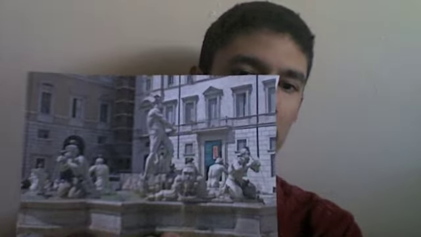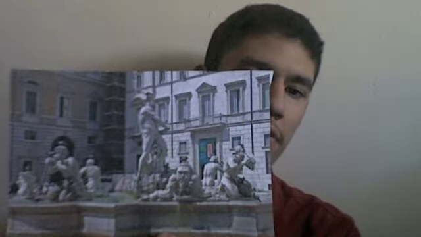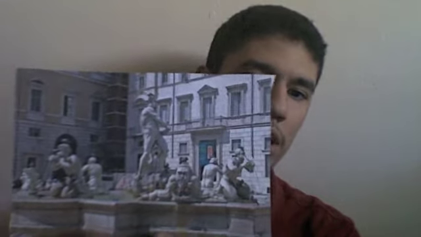So the first fountain I want to show you, which is located on the southern end of the Piazza Navona, is the Fontana del Moro, shown here. Initially, this was a trough which was designed by Giacomo della Porta.